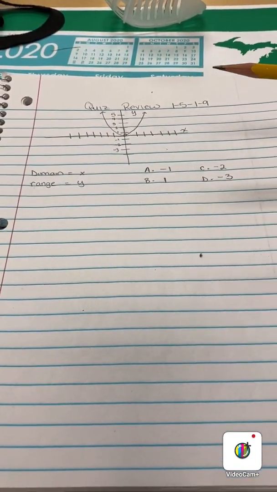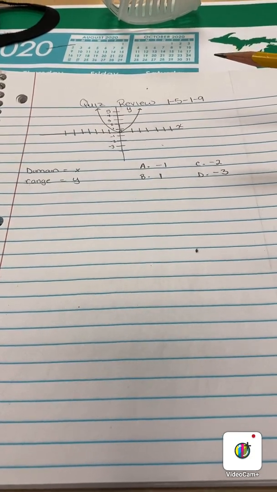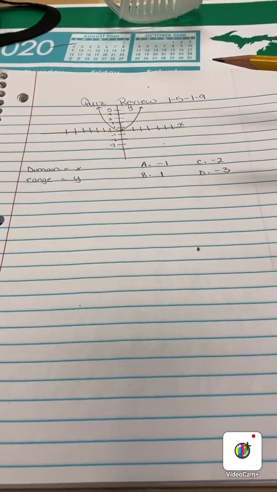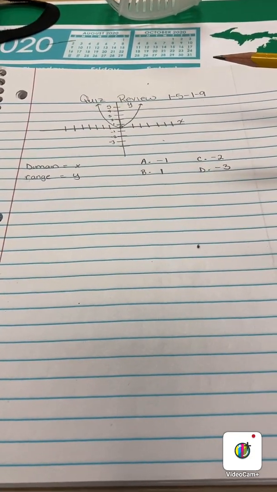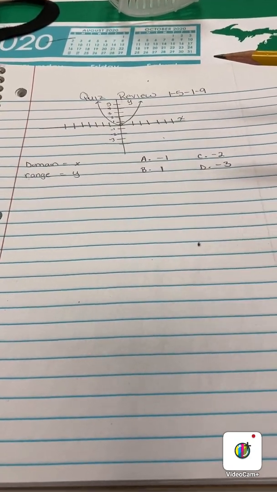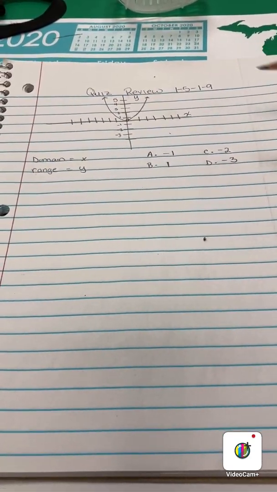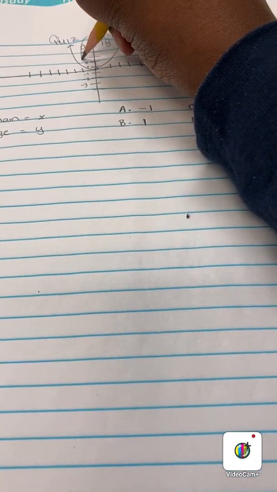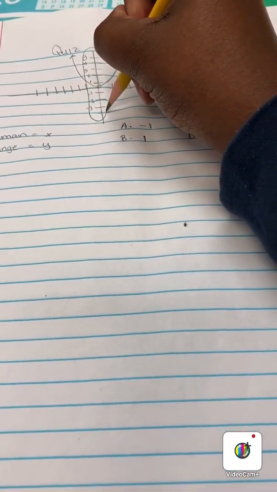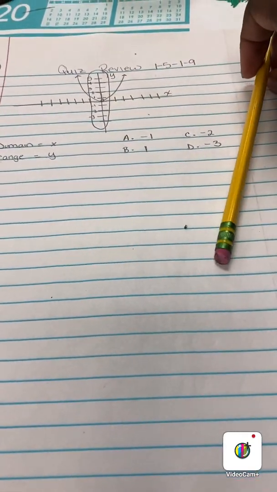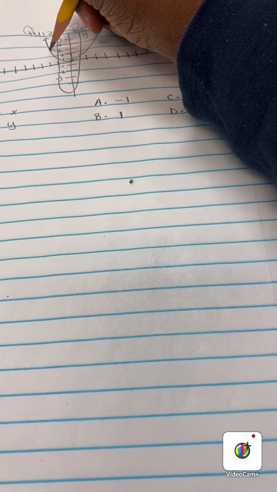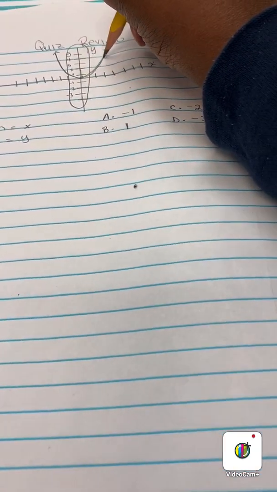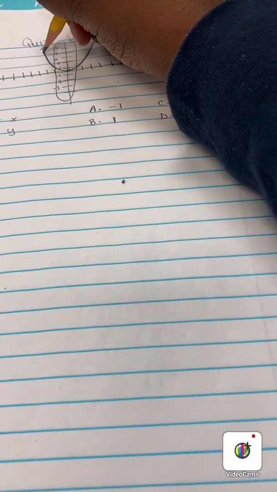So in essence, this question is asking you, which of these points are inside of the graph that lies on the range? So it has to lie on the y-axis. So we're looking for points that are actually inside this graph on the y-axis.